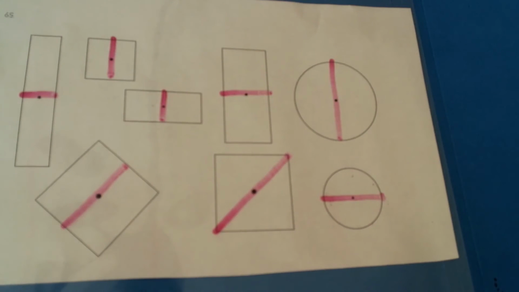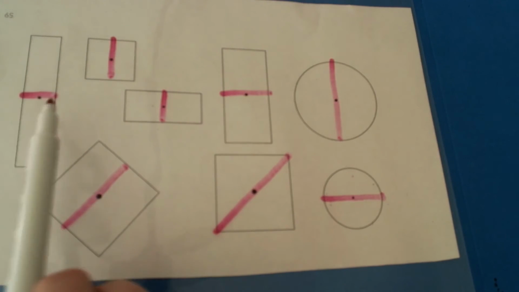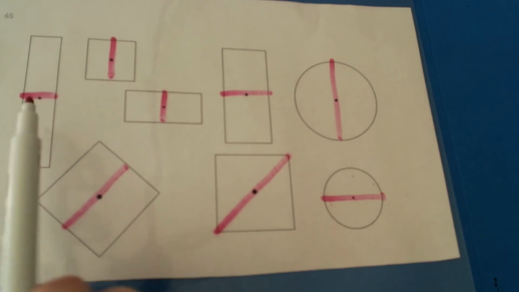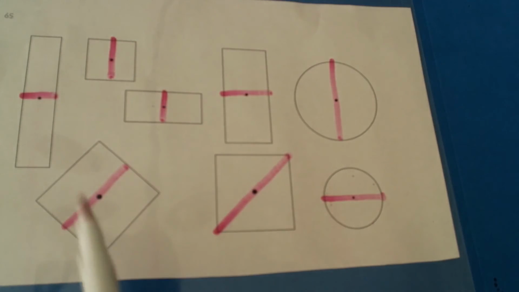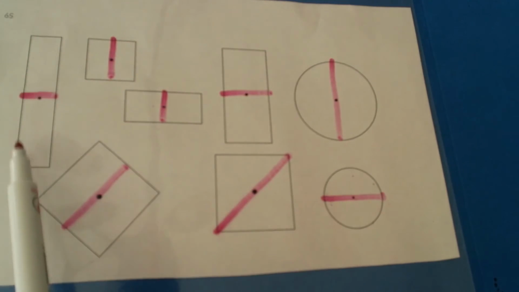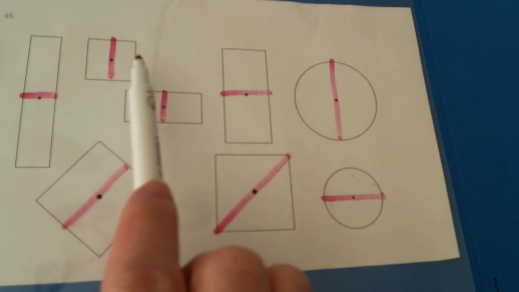Okay, now I want you to compare your paper with my paper. Did you divide your shapes in half? You remember you could use a horizontal line from side to side or a vertical line going from top to bottom. As long as you had the same size pieces, 2 equal parts.